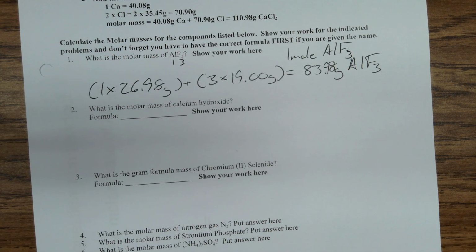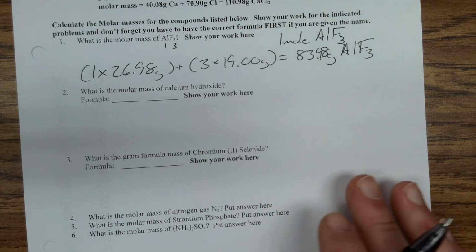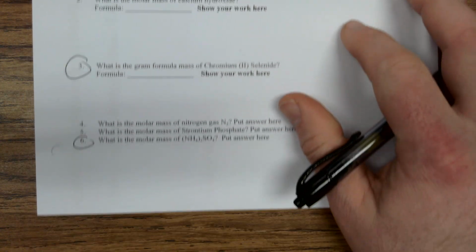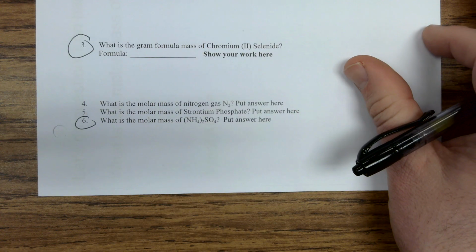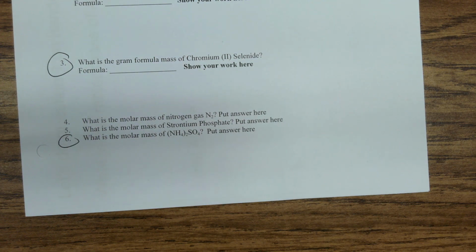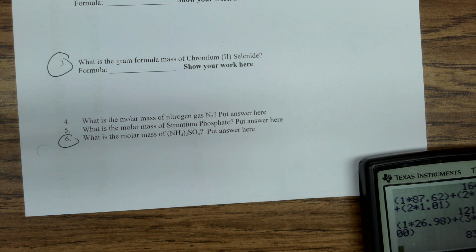We've got 10 minutes left in class before the bell rings. I want you to try to do number 3 and number 6 by yourselves. I'm going to give you 5 minutes for those. At the end of the music, we're going to take a look at both of them together.